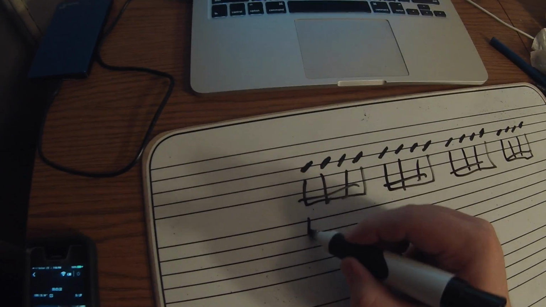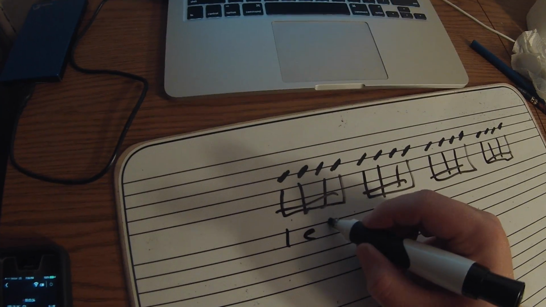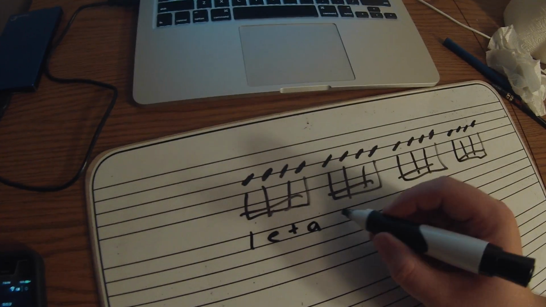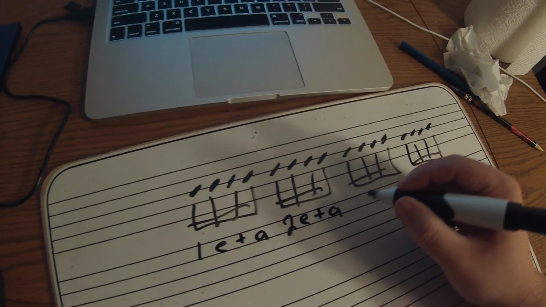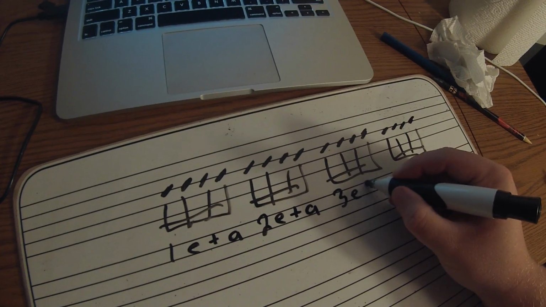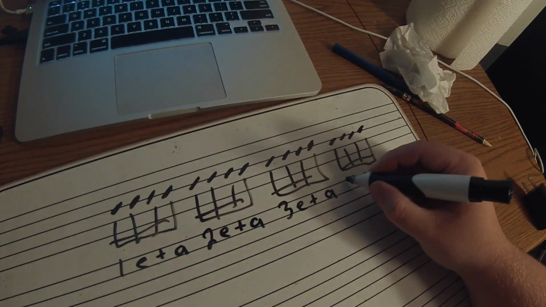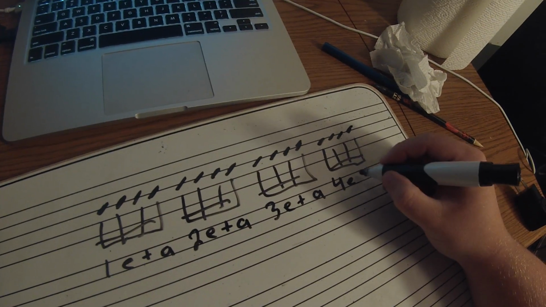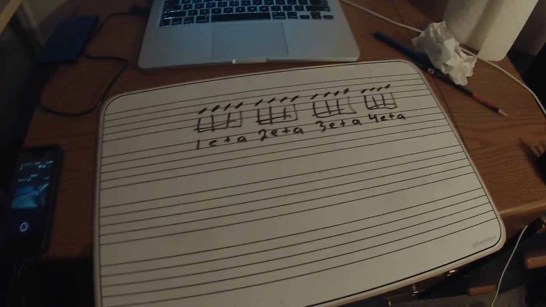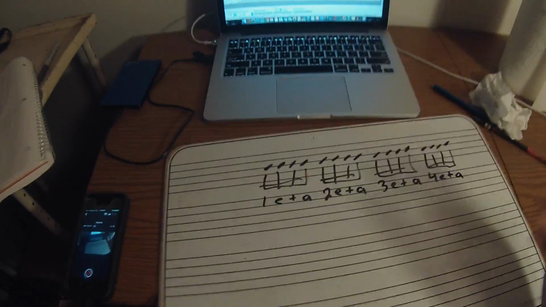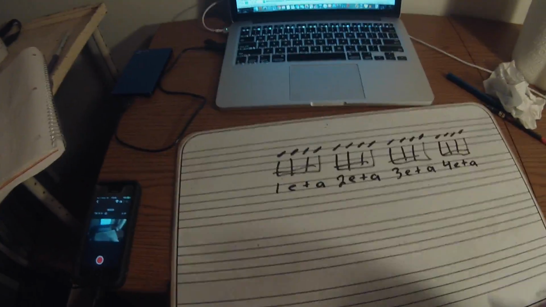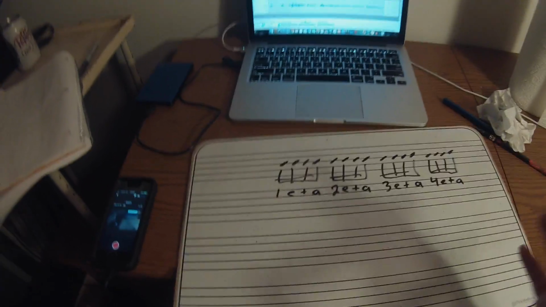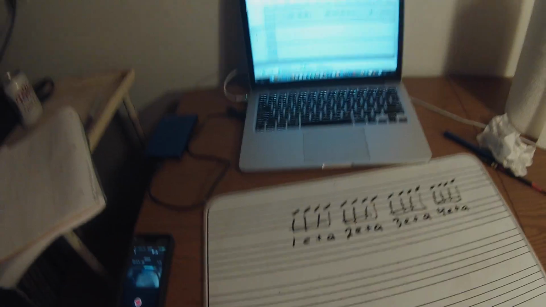This will be counted as 1 E and 2 E and 3 E and 4 E and, okay, or 5 E and 6 E and 7 E and so on and so forth, or 1 E and 2 E and 3 E and, or 1 E and 2 E and, depending on how many you actually have.